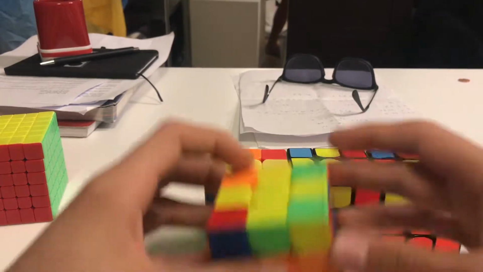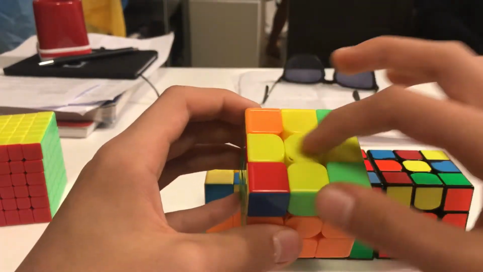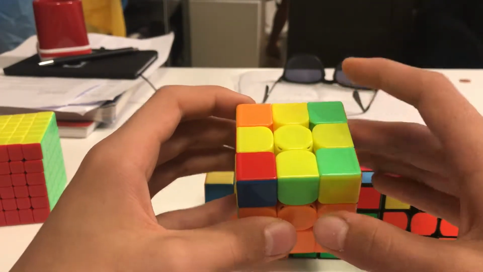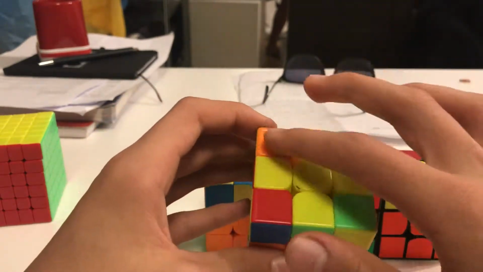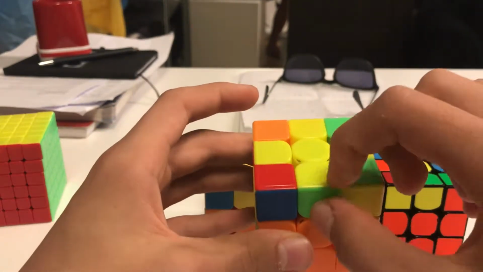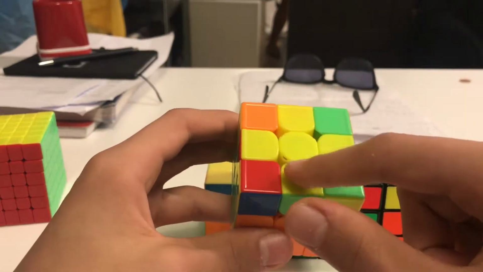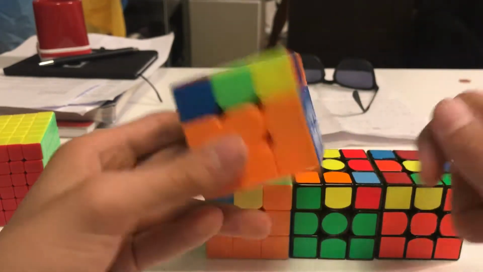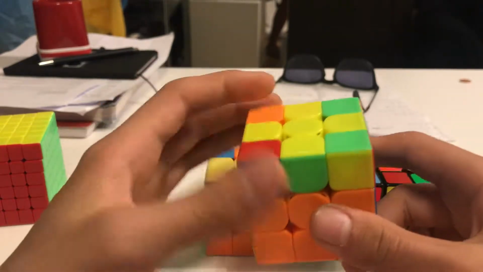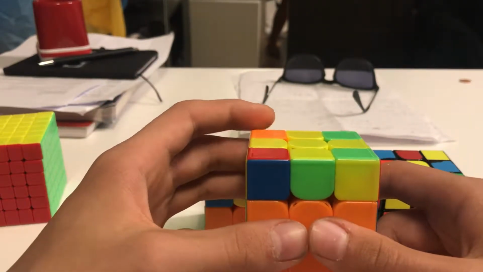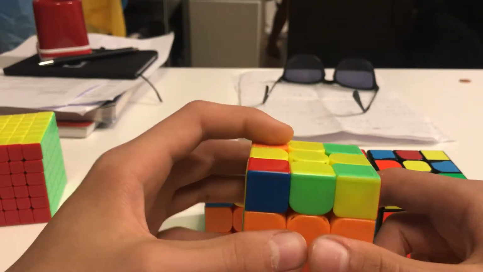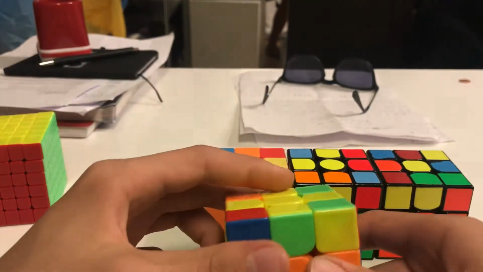Okay, so the first step is to get a yellow cross on the top. So again, we need to ignore the corner pieces, but only look at the edge pieces, which are the pieces that have two colors. So as you can see, this case is a solved case. We already have a cross. So if you solve the first two layers and you have this, that means you're done. And you can just move on to the next step, which will be shown later.